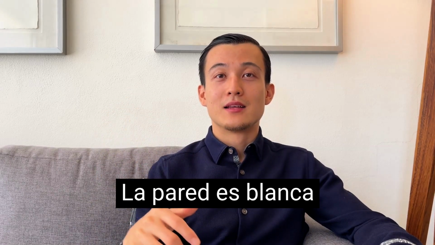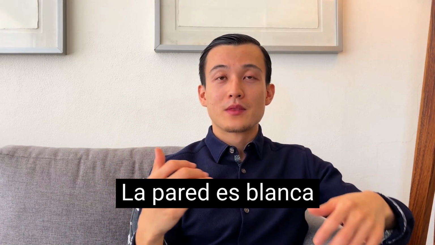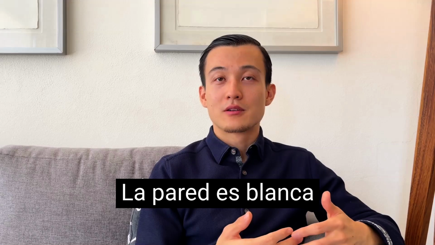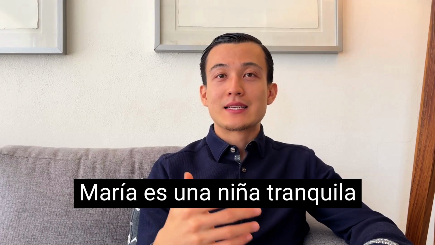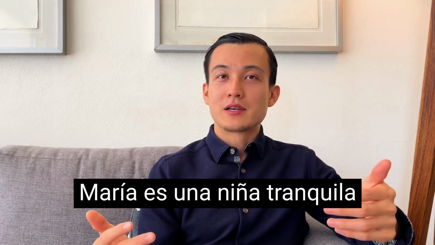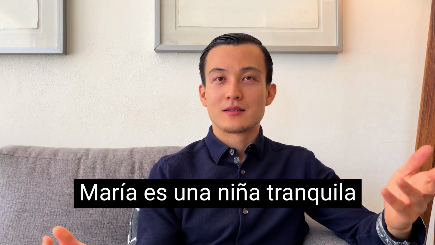Now, a different example, la pared es blanca. The wall is white. Pared, like I mentioned earlier, the wall, is feminine. So I also need to use the feminine singular version of everything, which is why I used la pared es blanca. Next example, María es una niña tranquila. Maria is an easygoing, laid-back girl.